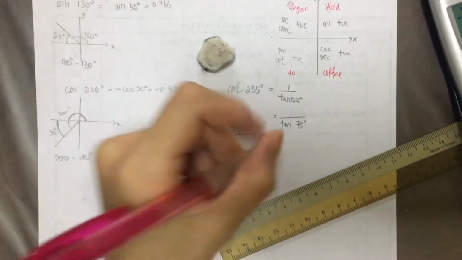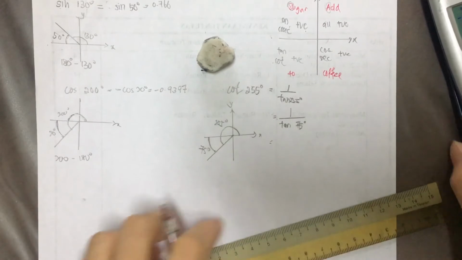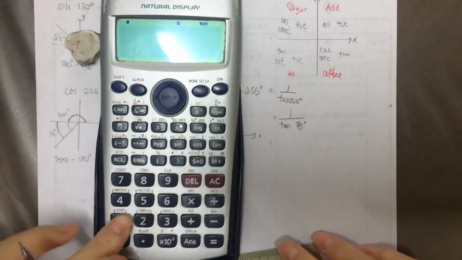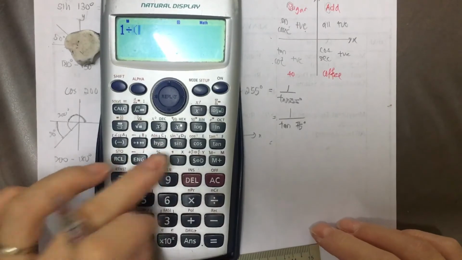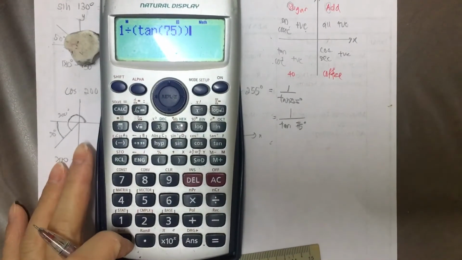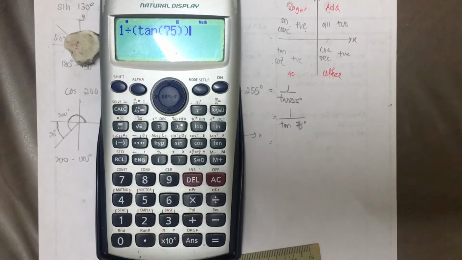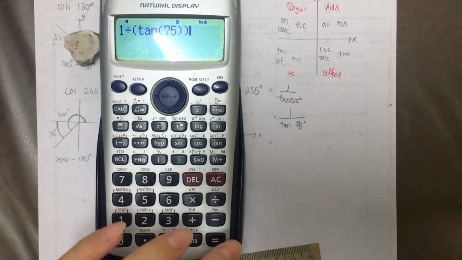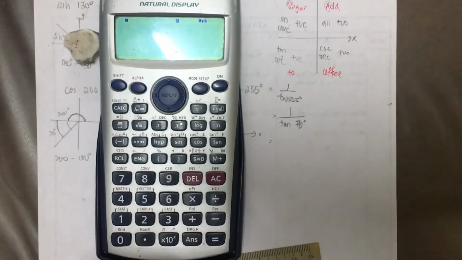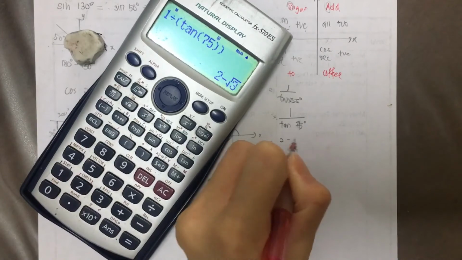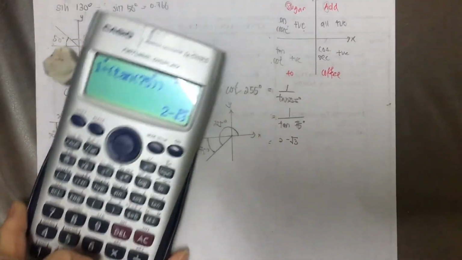Okay, so now you can press your calculator, which is 1 per tangent 75 degree. Because my calculator is quite different from the 350 calculator, so I just put in this. So you will get 2 minus square root of 3.